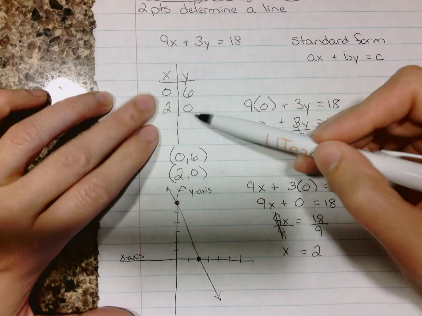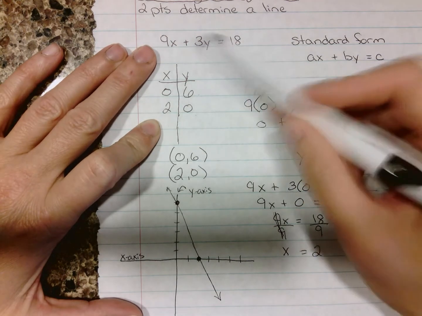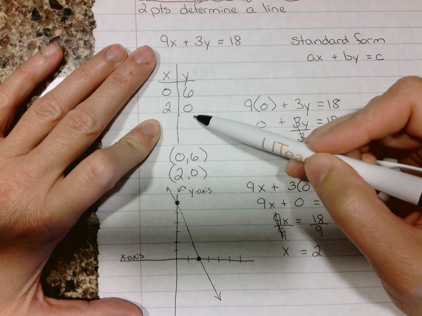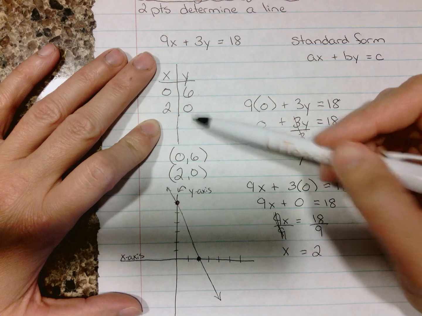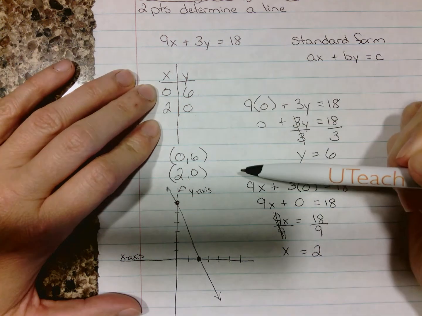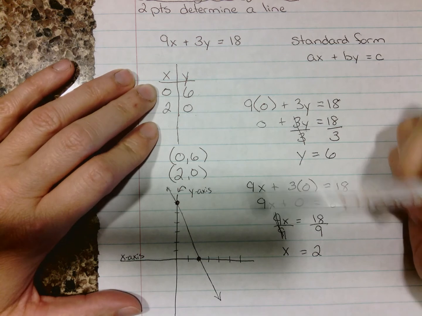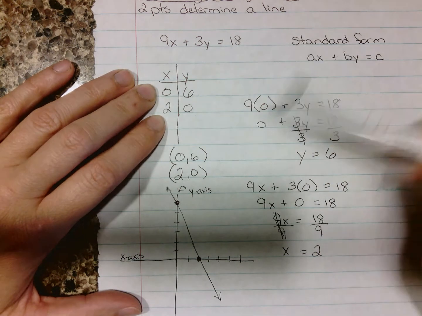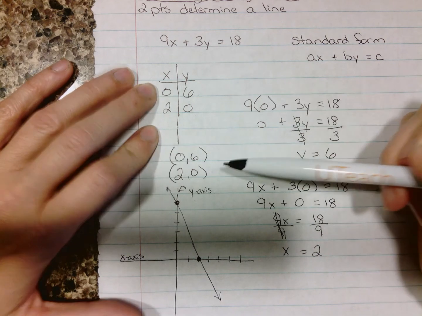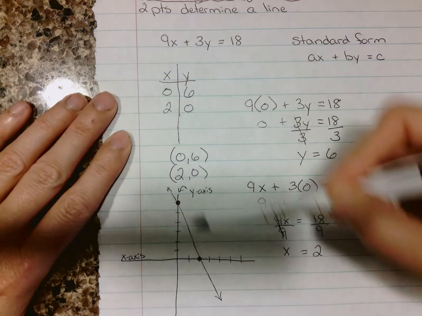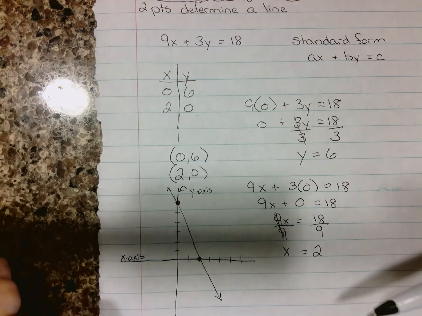Again, I could use any points. I could put 1 in for x and then have to figure out what the y would have to be to make the equation true. Sometimes that equals fractions or decimals. When you're eliminating one of the variables by putting 0 in, it just becomes a lot easier. But again, you can put 1 in for x and solve for y. You can put 50 in for y and have to solve for x. Anything along this line, any points that make this true, would be a point that you can find.